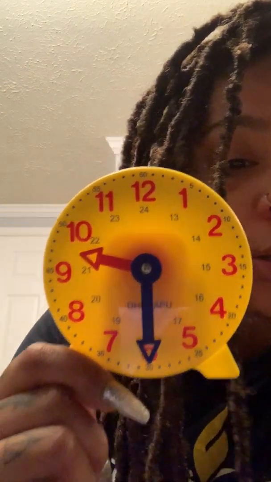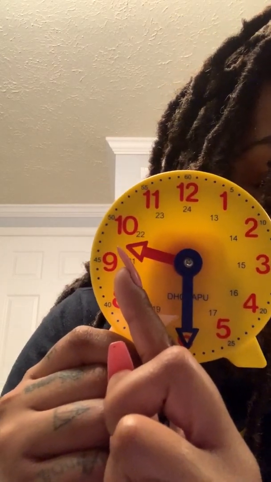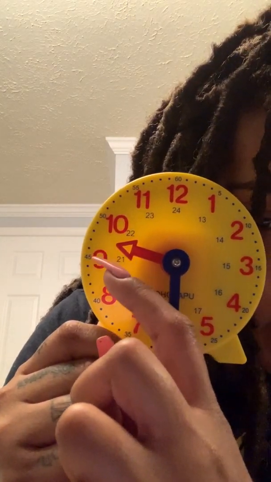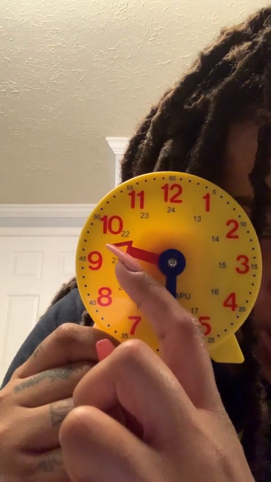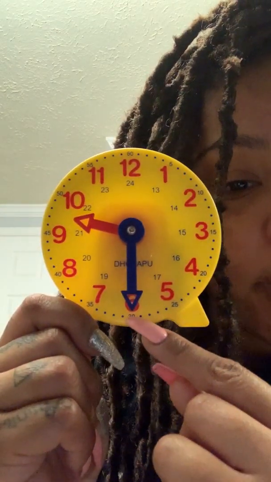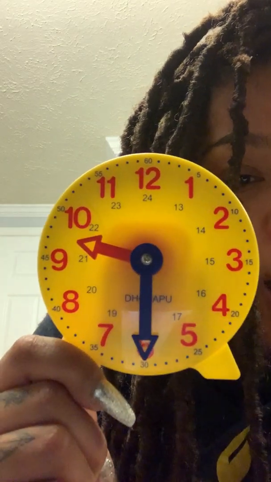Now, yesterday we talked about how when it's in between, we always go with the number that was before because it didn't reach the next number yet. So we have to go with the 9 because the hour hand didn't get to 10 yet. So right now the time is 9:30. Okay? 9:30. And I'll show you how that's written digitally.